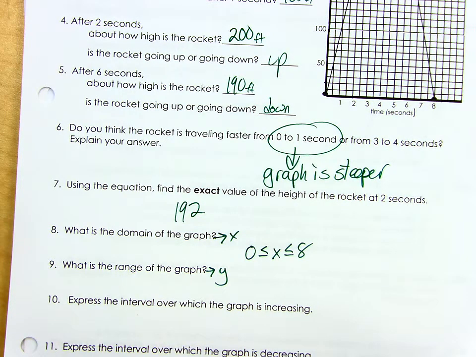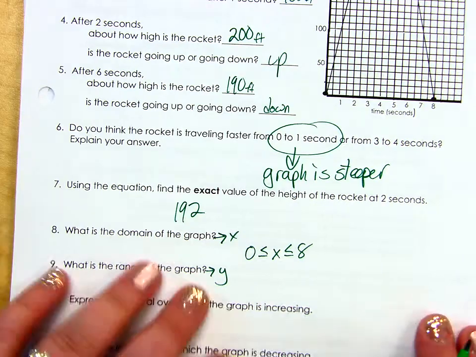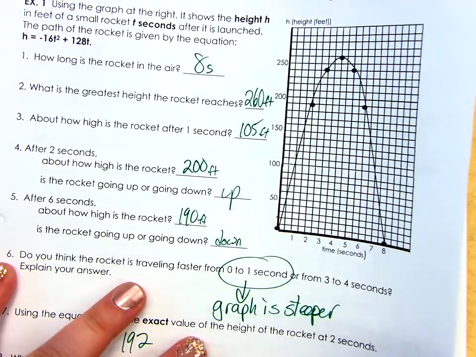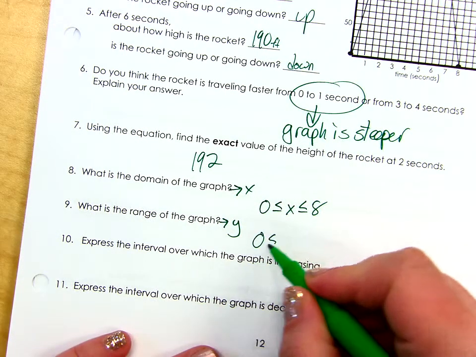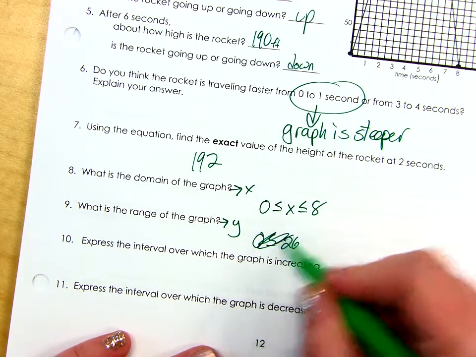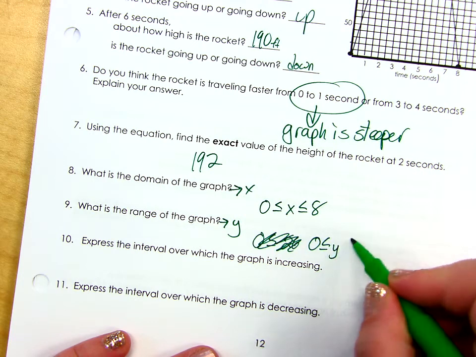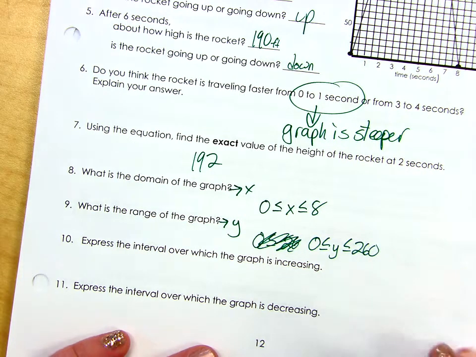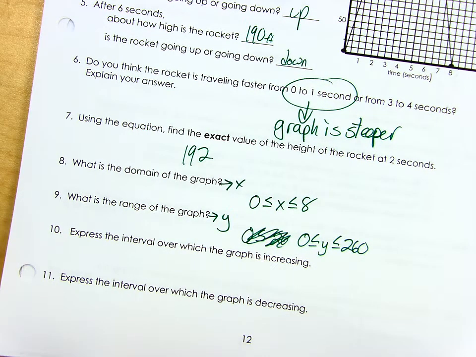And then the range is just the Y values, and the Y values go between what and what? Careful. Where did they actually start? 0 up to 260, was it? Yeah. So my range is just between 0 and 260. Oh, sorry, I messed that up. That's it, guys. It's not that bad. It's just what X values are represented, what Y values are represented.